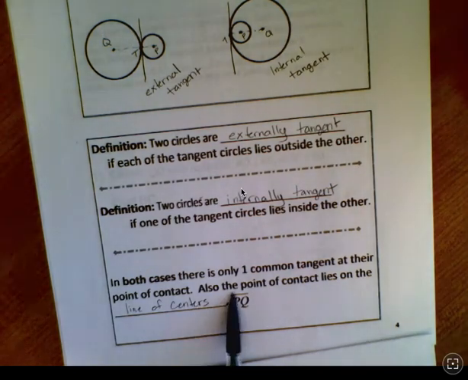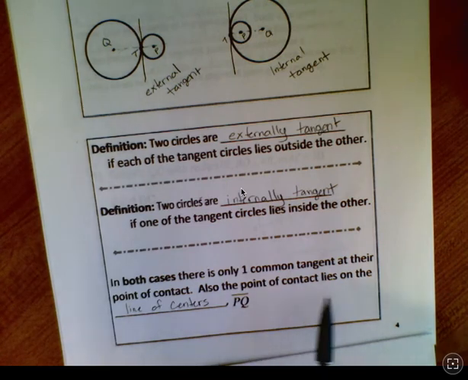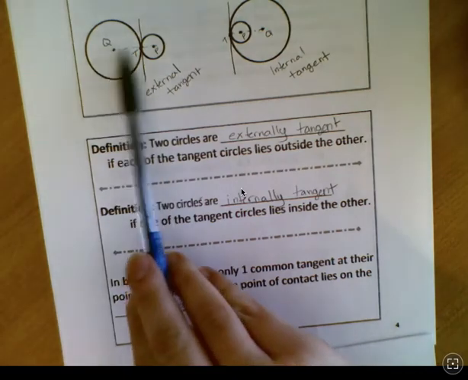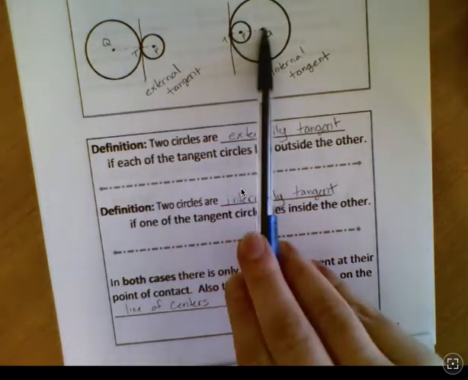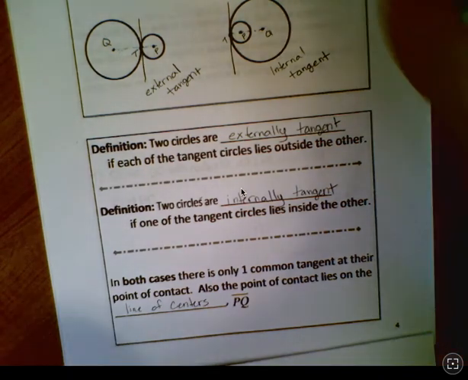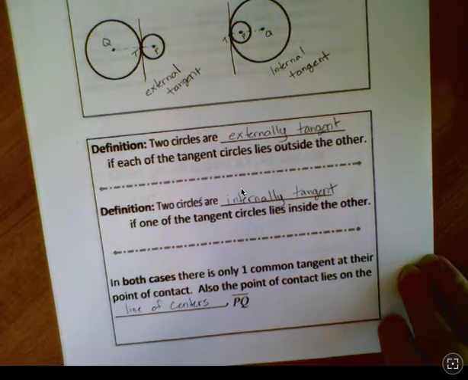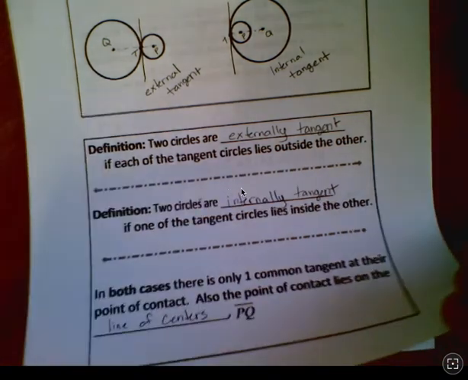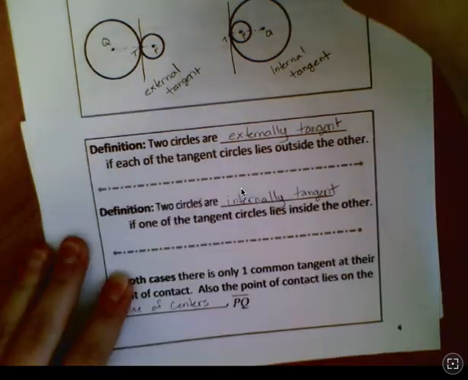Regardless, in both cases, there's only one common tangent at the point of contact, and that point of contact lies on the line of centers. So in both cases, this line of centers is basically a line that goes through both centers of the circle, because that's going to become important in some of the problems that we do tomorrow.